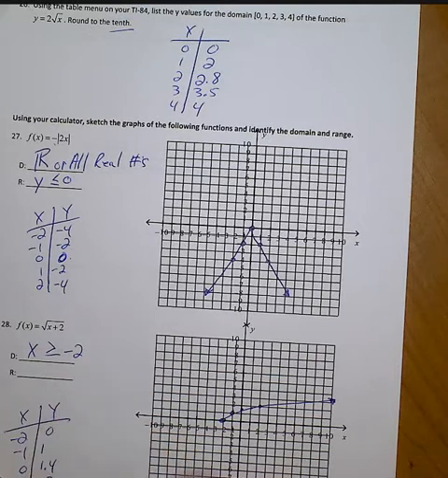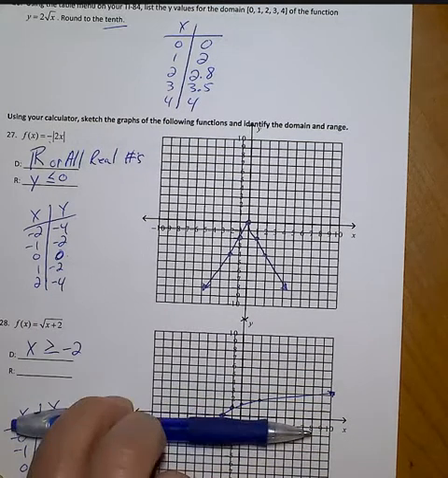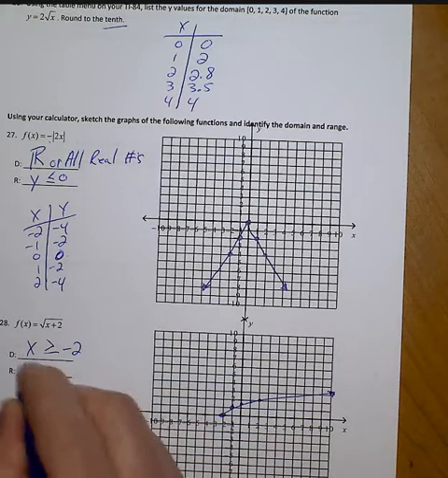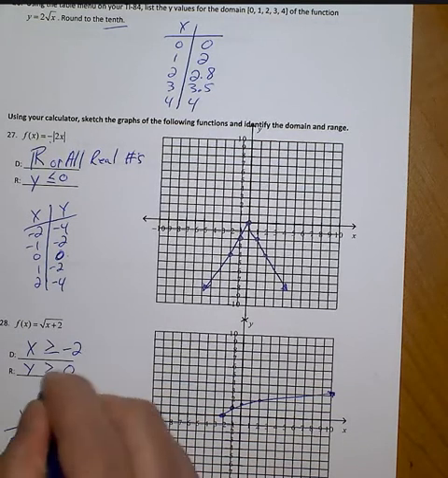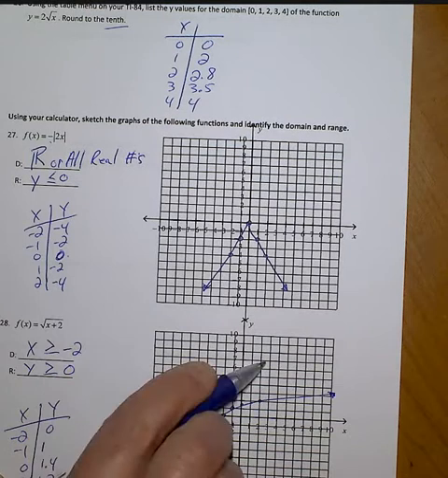How high and how low? Well, it starts at 0. So y, and 0, y is going to be greater than or equal to 0. The y values are greater than.